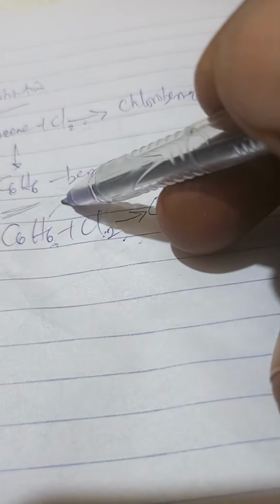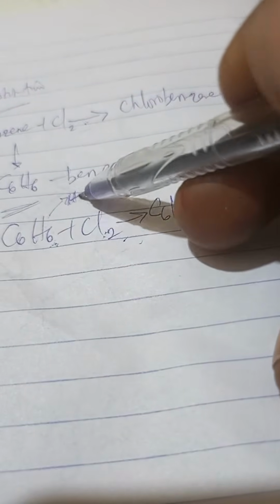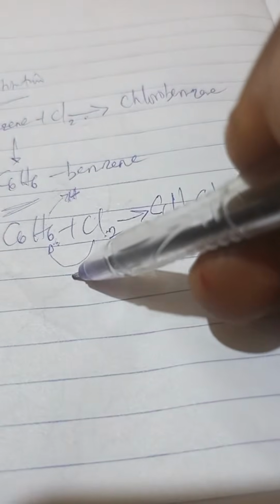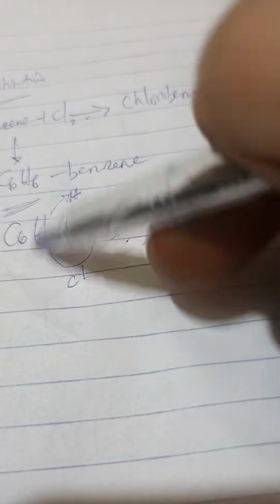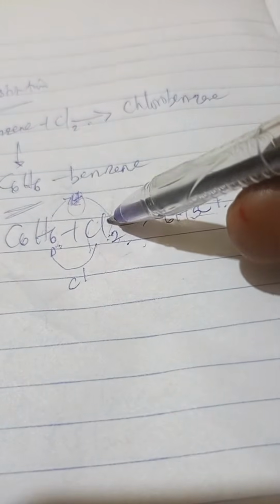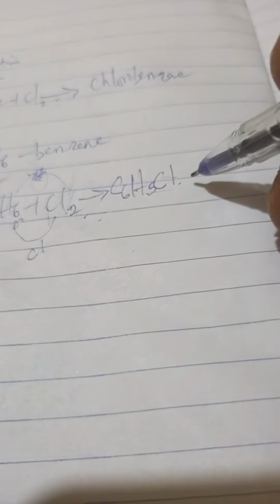So that hydrogen that has escaped will now react with the chlorine that came here. So one chlorine came here, and only one chlorine will remain from here. So the hydrogen that this chlorine chased away from here will now react with the chlorine that was left here. So you're going to get a product, HCl gas. This HCl gas is called hydrogen chloride gas. So this is the product here.